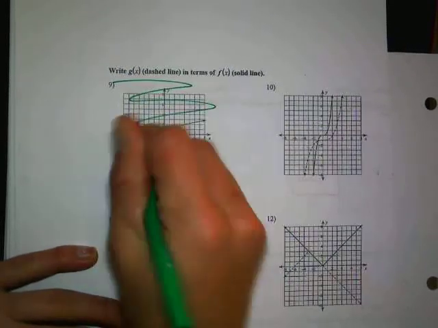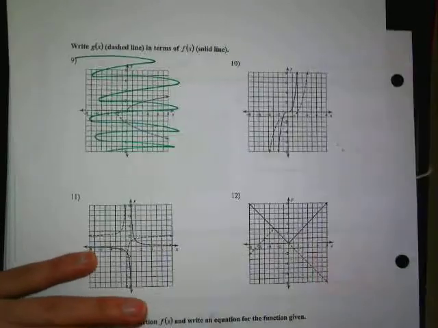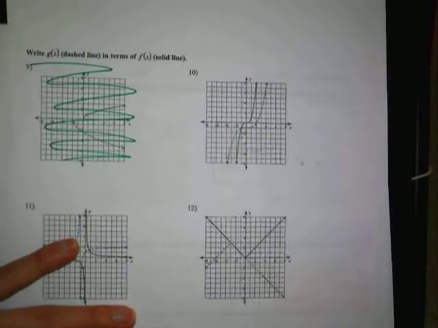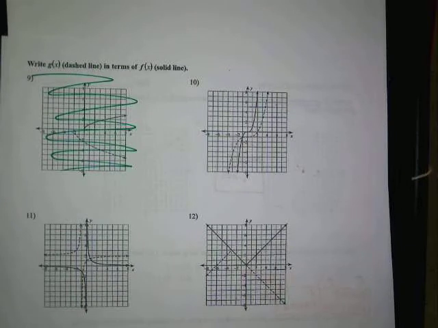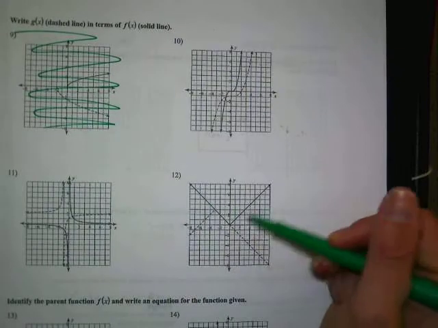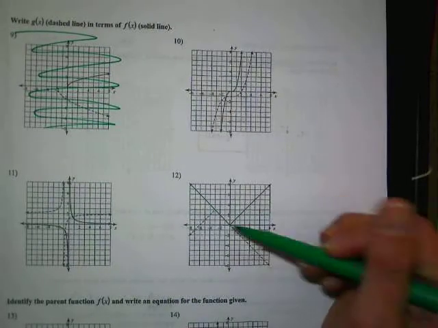Cross out 9. I don't like number 9. All right, 10, 11, and 12. What is 12? Yeah, I was just about to say the same thing. 12 is an absolute value. Oh, I get it. Never mind. It's a V. What's wrong? It just looks weird. This is the parent. This is the transformed.